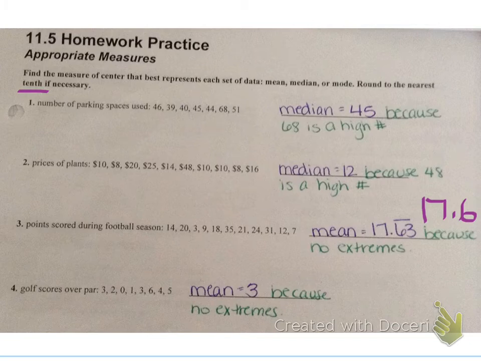It's already 4:08. So it says 11.5, find the measure of center that best represents each set of data, mean, median, or mode, and then round to the nearest tenth if necessary, which of course I messed up on number 3 because I didn't read carefully. But my number 1 is the median is the best one because 68 is a high number. So whenever we have one high number or very low number compared to the rest, an extreme, mean isn't going to work.